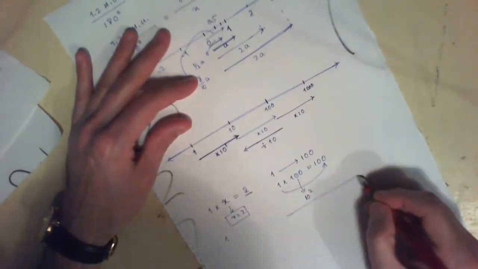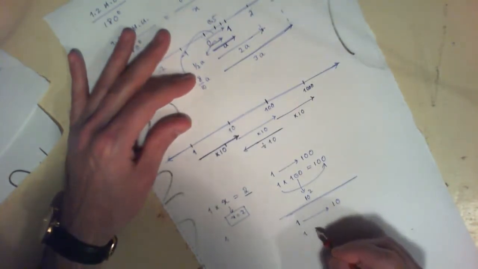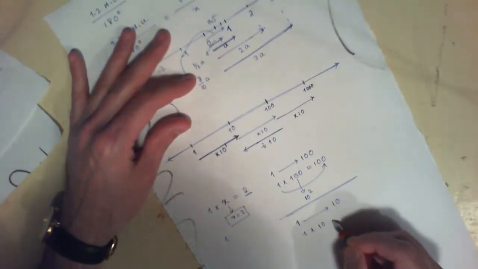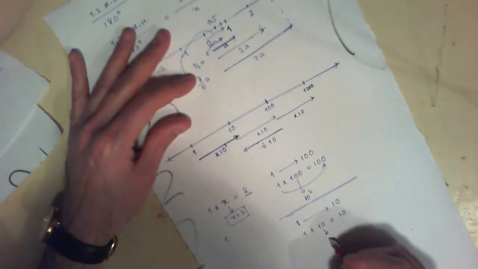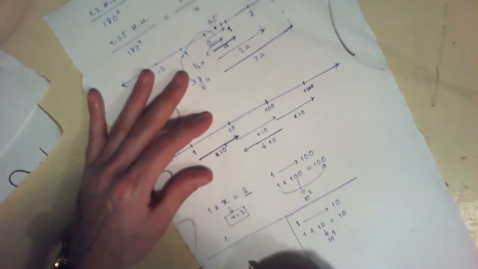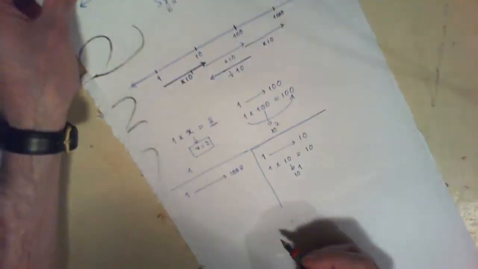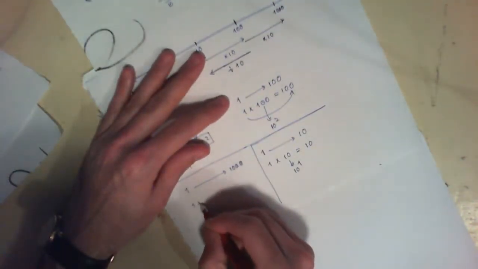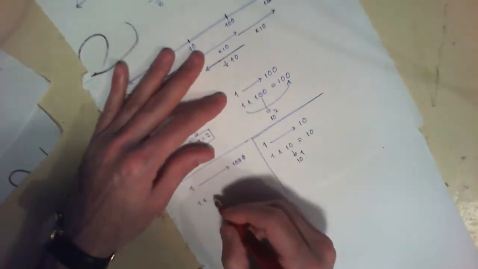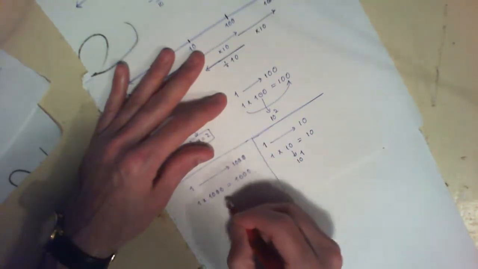If you want to go from 1 to a 10, you have to multiply your 1 by a 10 to get to a 10, and that is basically 10 raised to the power 1. If you want to go from 1 to a 1000, for example, you take your 1 and multiply it by 1000 to get to 1000, and this 1000 over here is 10 raised to the power 3.